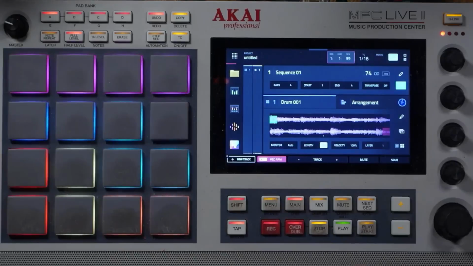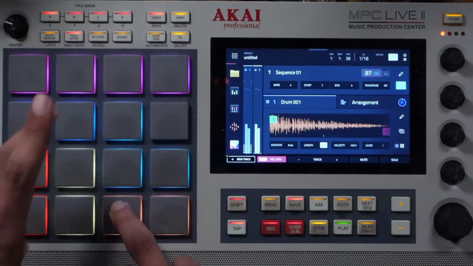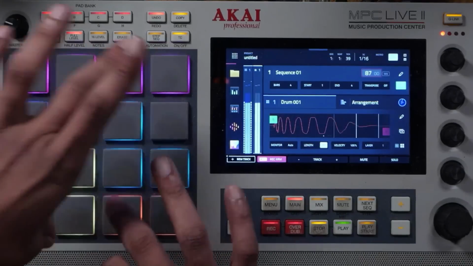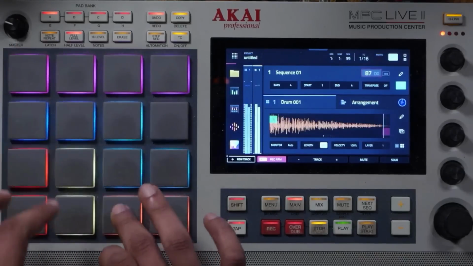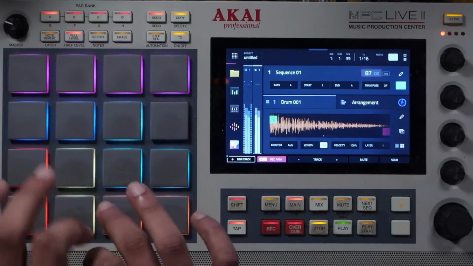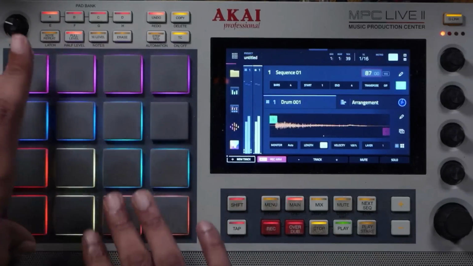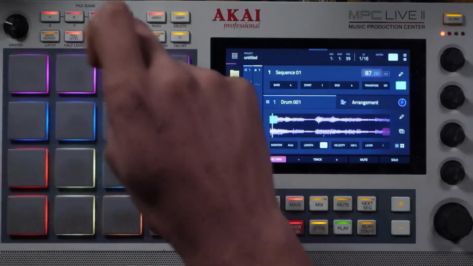Let's check the BPM of this right here. It's on 74, so if I was to go to maybe like 86. All right, so we have what it takes to have a kit.